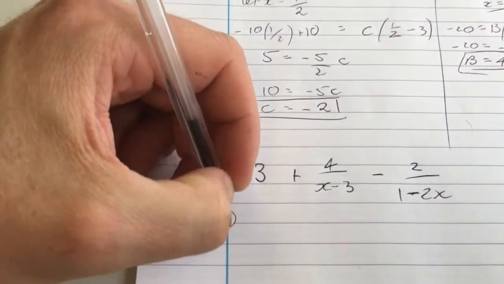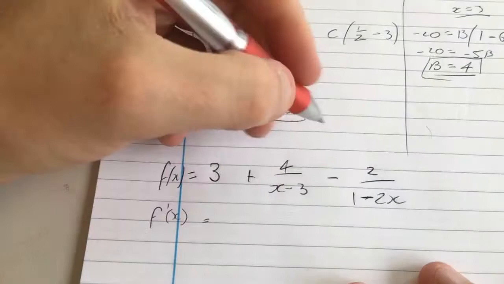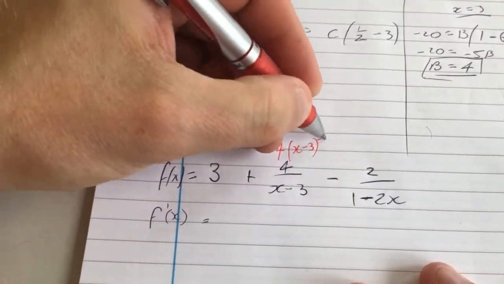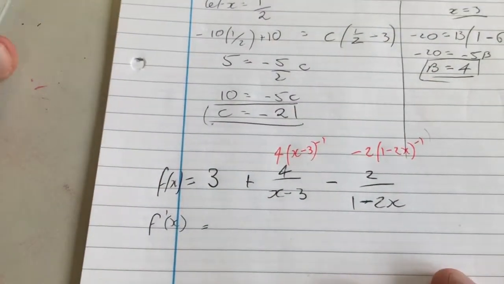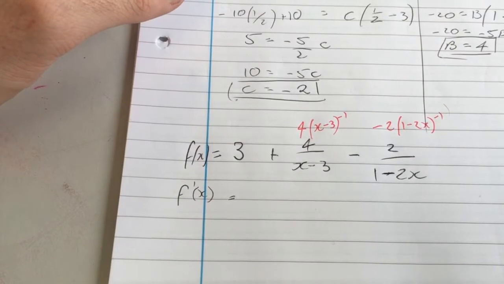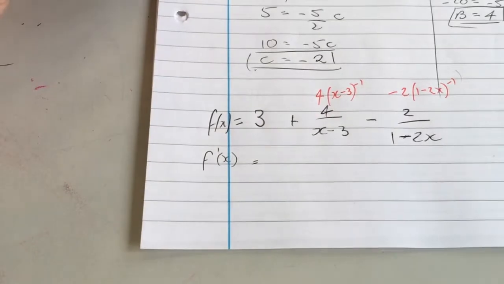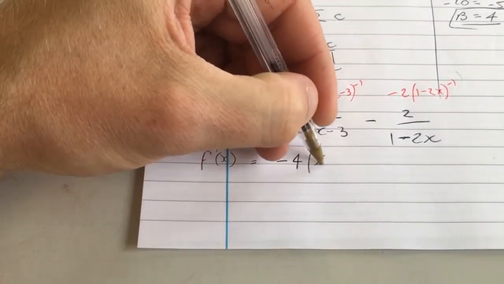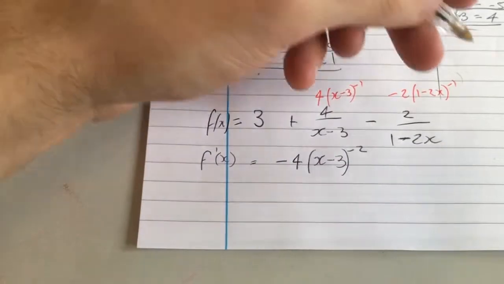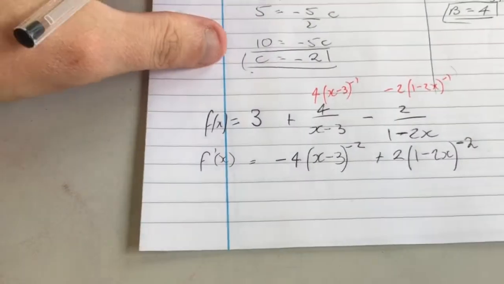Try and prove it's decreasing, so we're expecting the gradient to come out as being negative at all points. So differential of this, 3 differentiates to 0. This we can write as 4(x minus 3) to the minus 1. This we can write as minus 2(1 minus 2x) to the minus 1. So a lot of you got this wrong, a lot of this went wrong. So we're trying to differentiate this. So remember, taking 1 from the power. A lot of you think integrate this. So we're going to get minus 4(x minus 3) to the power minus 2 plus 2 times (1 minus 2x) to the power minus 2.